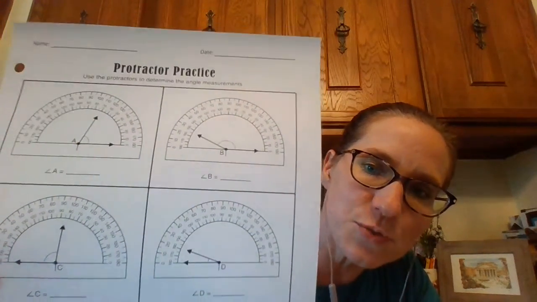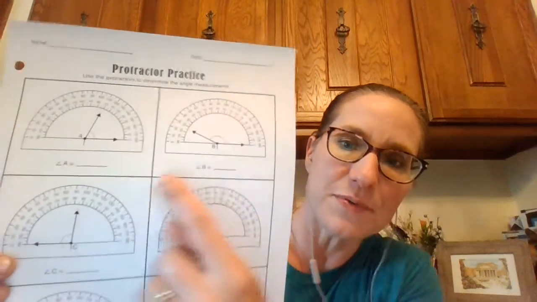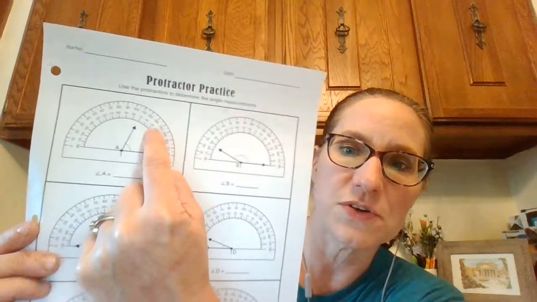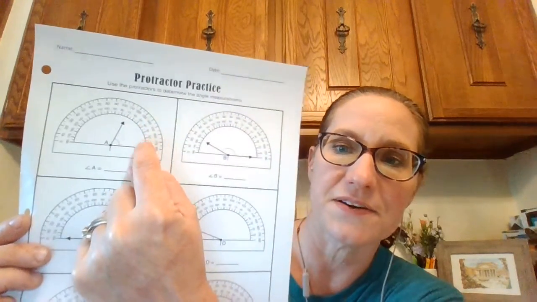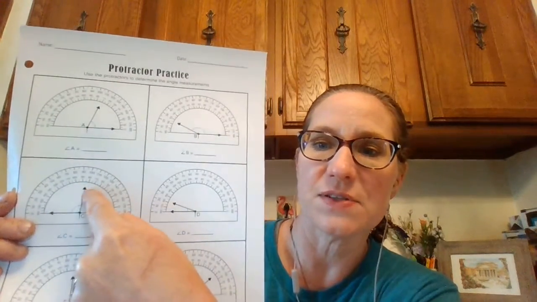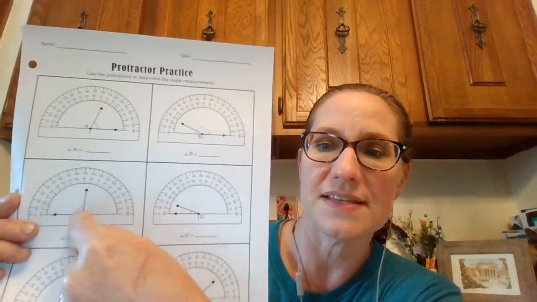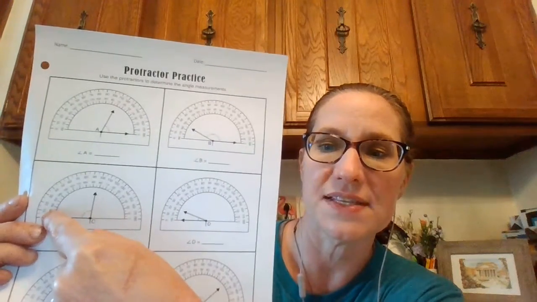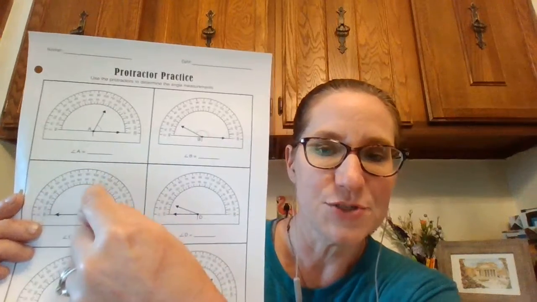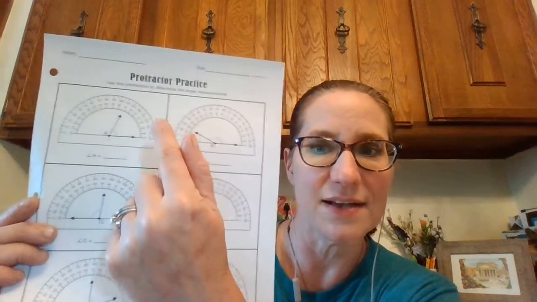So it depends on which way the angle is opening up, right? This one, the angle starts here and opens this way, so you're using these smaller numbers here. This one is the same way. But then over here, you have an angle that's going the opposite way. So this line is 0, and you're using this number here and going all the way here. So that's the only tricky part: you have to look at which way the angle is open, because this one could be pointing to 70 or could be pointing to 110.